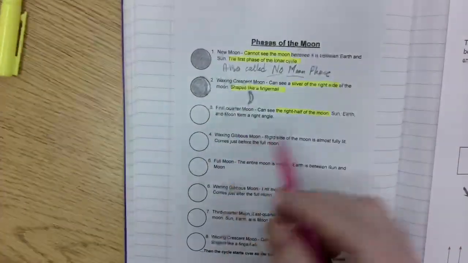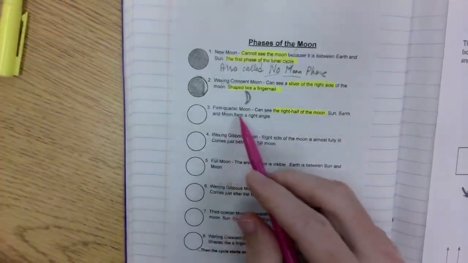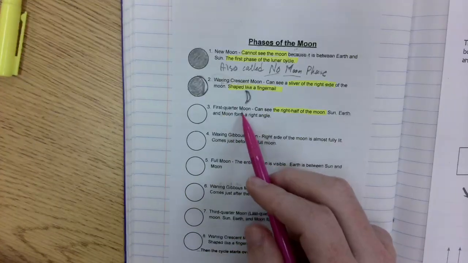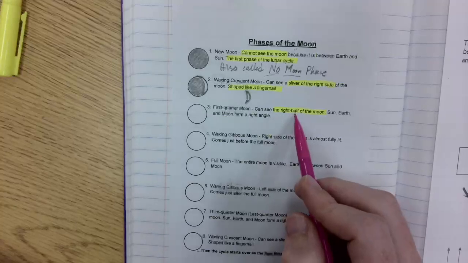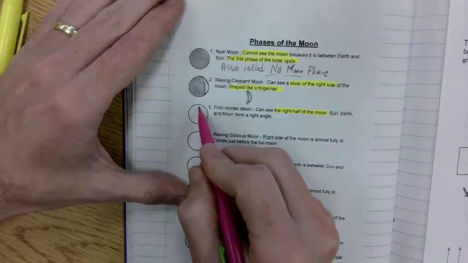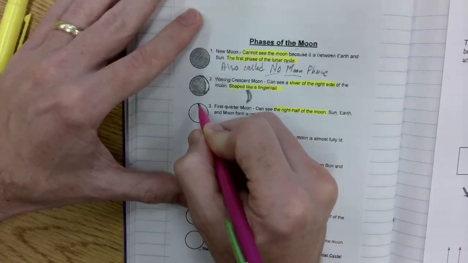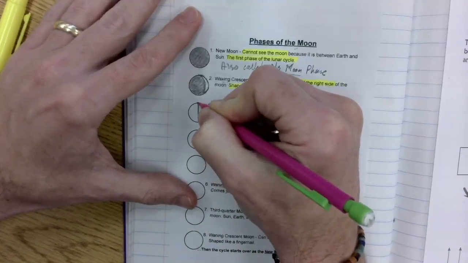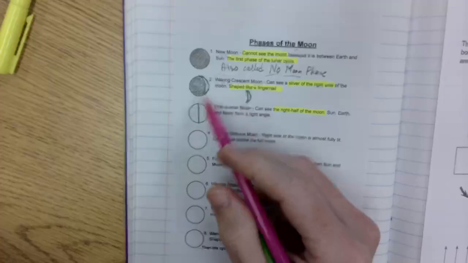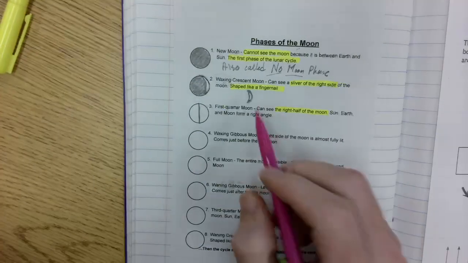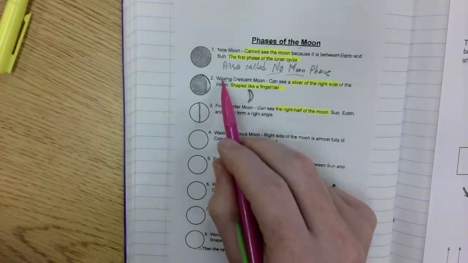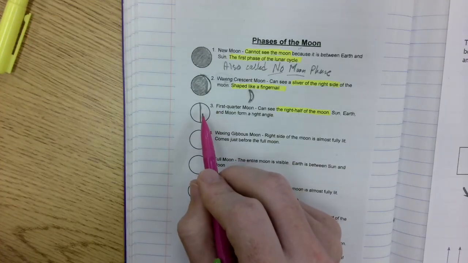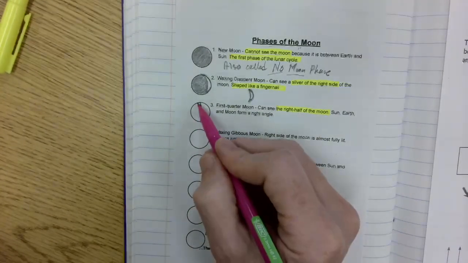A quarter moon is always going to occur when the sun, earth, and moon form a right angle. But the important thing to remember is that in a first quarter moon, we can see the right half. So we need to divide our moon in half. What half should be in light if we're in our waxing phases? The light on the right equals waxing. This is a waxing phase, so light on the right, which means we shade the left.